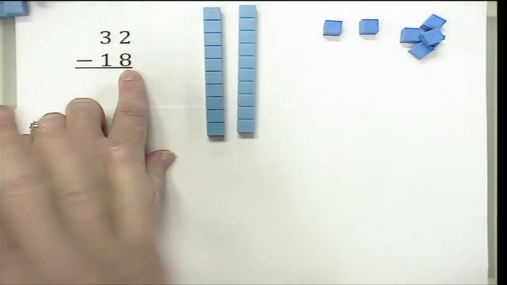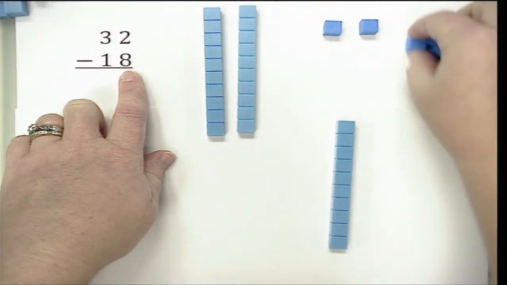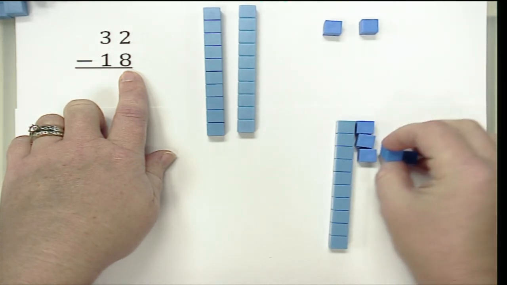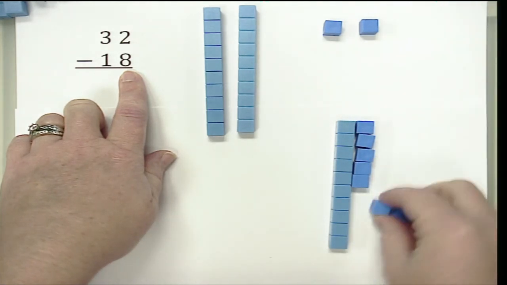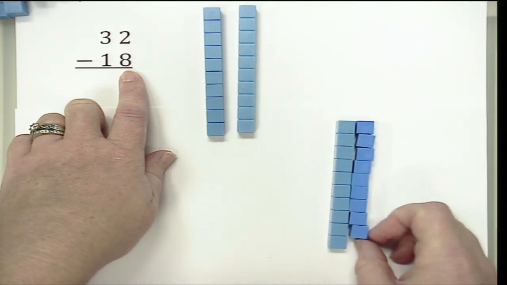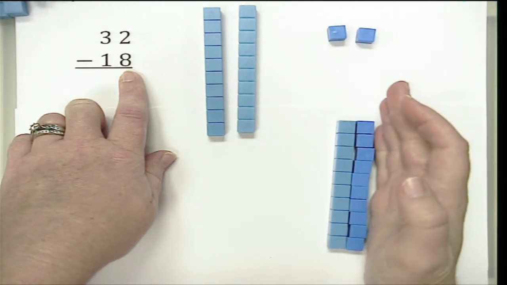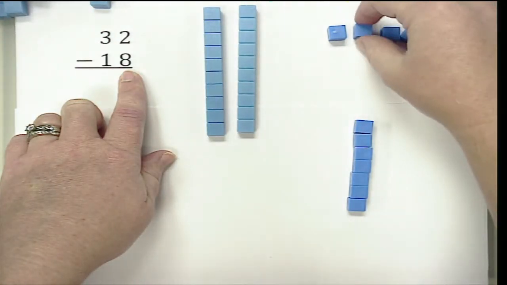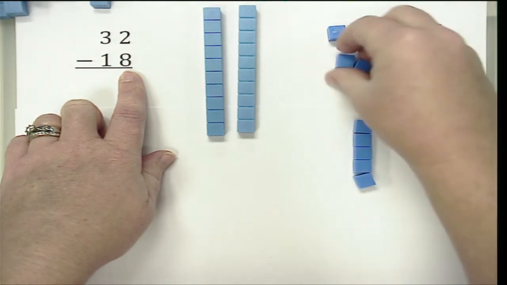It's important before doing this problem that students understand that this 10 stick is equal to 10 ones. Even if they have to line those ones up to see that correlation, it's important that they understand that those 10 ones are the same thing as a 10 stick. So I'm going to do that exchange to ungroup my 3 10s. I'm going to exchange my 10 stick for 10 ones, and I'm going to line it up just like a 10 frame so students can subitize this number easily.